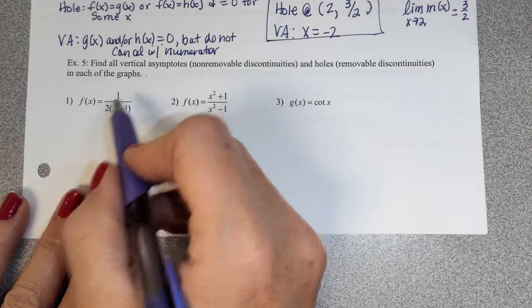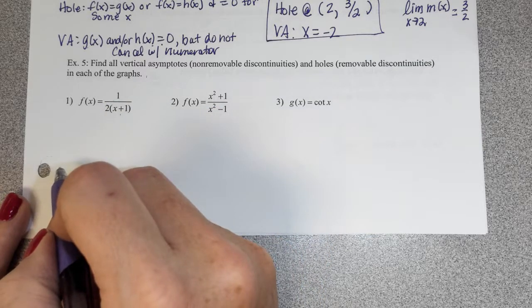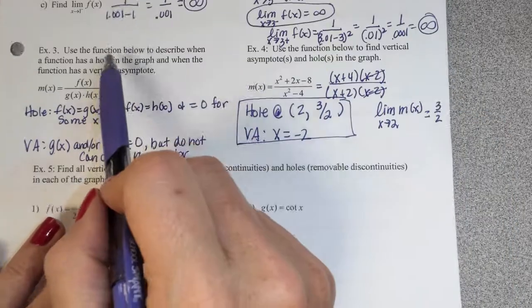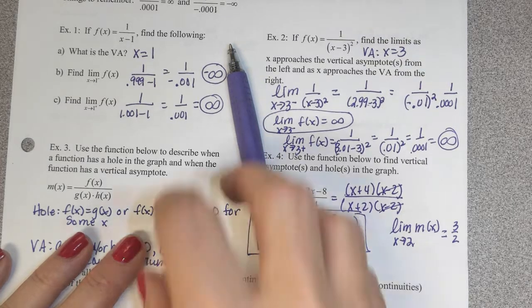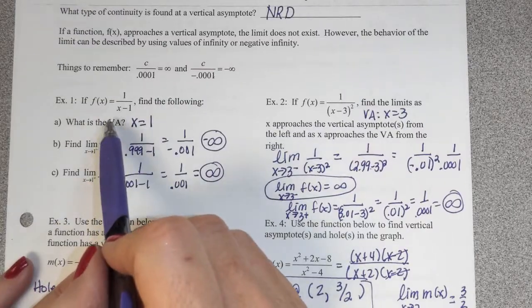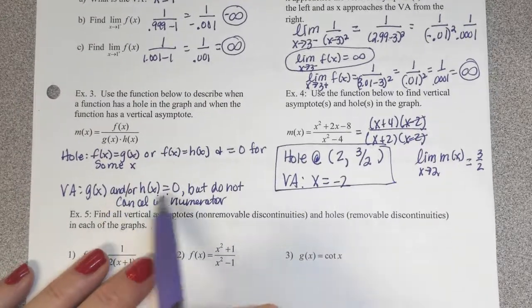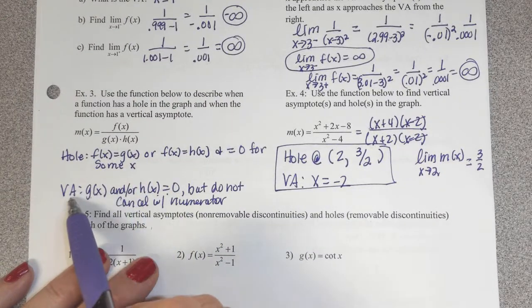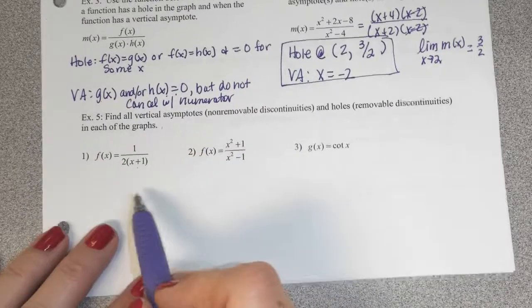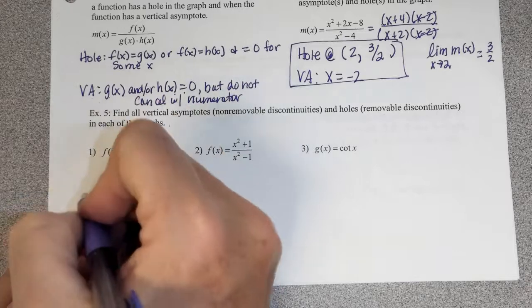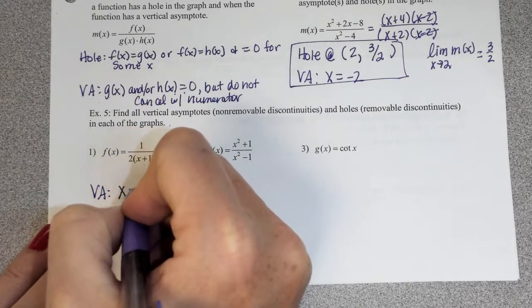It does not cancel, so what's it going to be if it does not cancel? No. If it makes the denominator equal 0? Go back up here and look. If it makes the denominator equal 0, right here, it's going to be a what? What is it, you guys? Vertical asymptote. If it does not cancel with the numerator, it's a vertical asymptote at x equals -1.